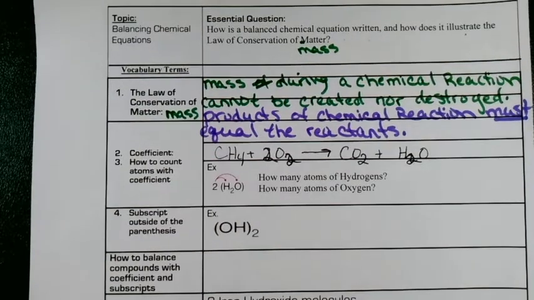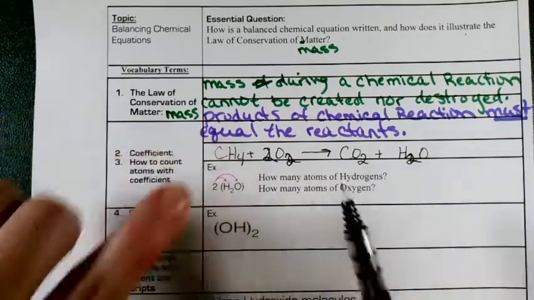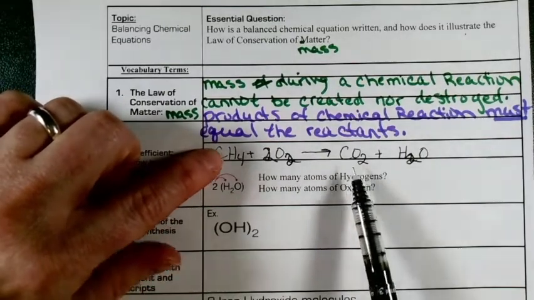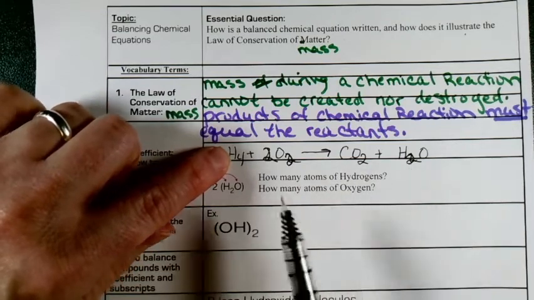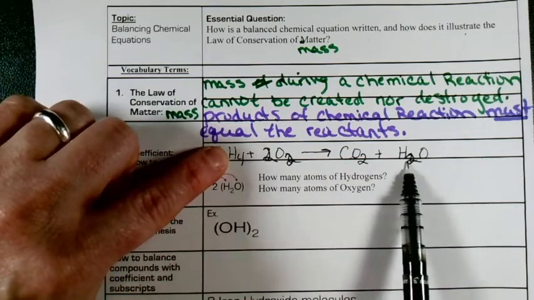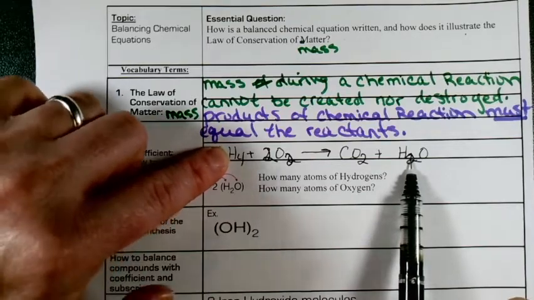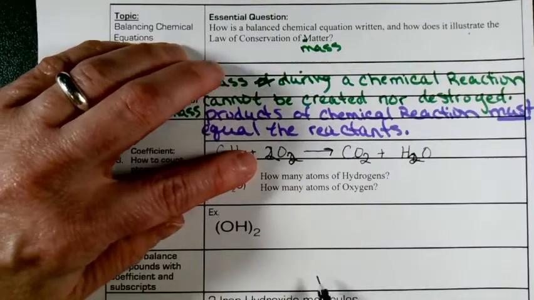Right now we can see we have one carbon on each side. If I go to my hydrogens, I'm like, oh wait, hold up. I have 4 hydrogens here, but only 2 here. That's not the same thing on either side. I'm going to see what I can do for that in a second.